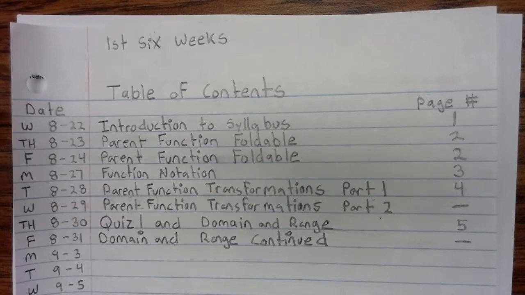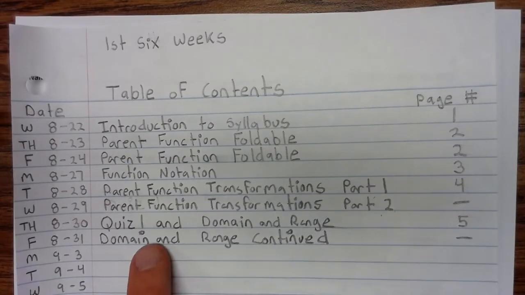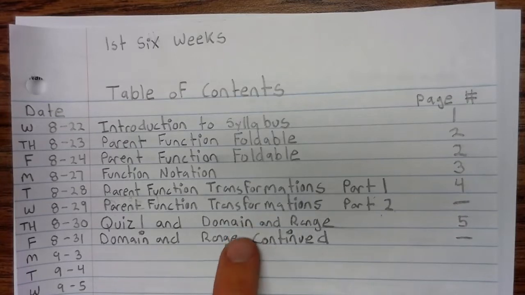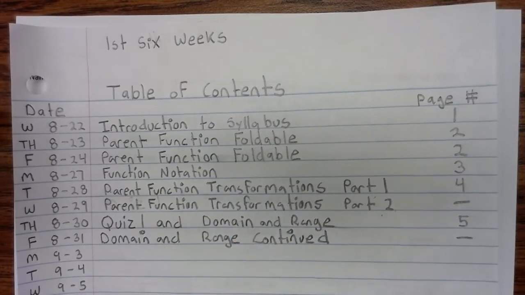Then, once the quiz is over, we're going to go into what's in this video, domain and range, and that's going to be on page 5. Now, there's not going to be a video for Friday, August 31st because you're going to finish your notes and examples, depending on how long it takes for the quiz on Friday, and then finish the assignment as well. So I'm giving you 2 days for domain and range since you're going to take the quiz on Thursday. Okay, so with that, let's get started.